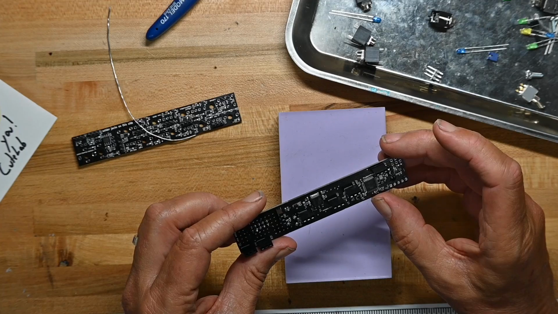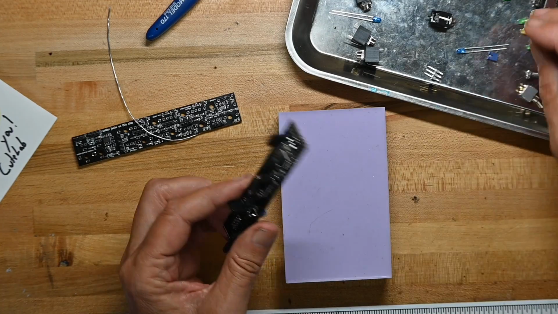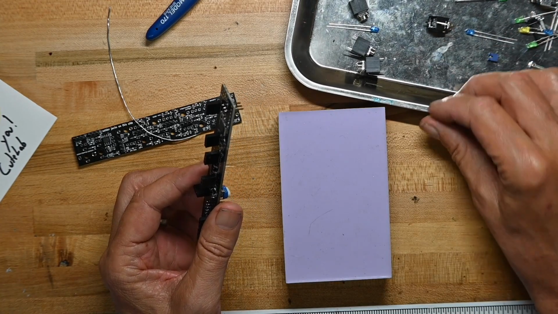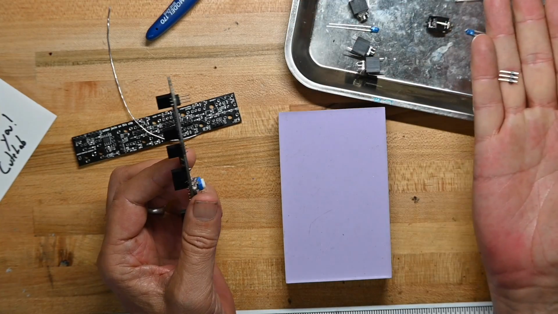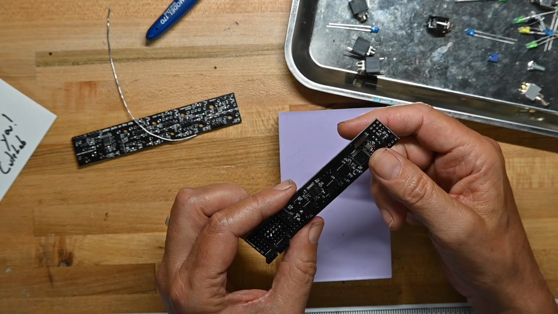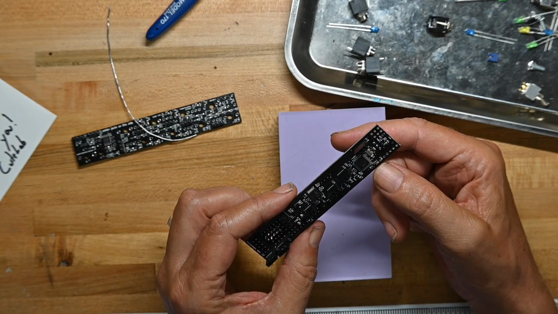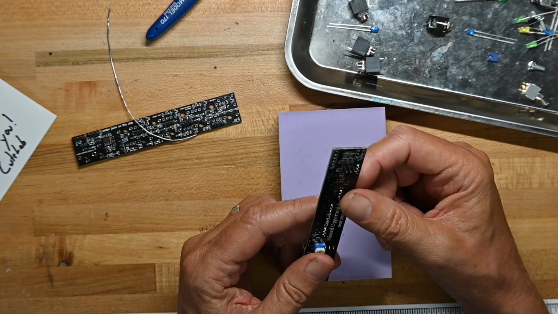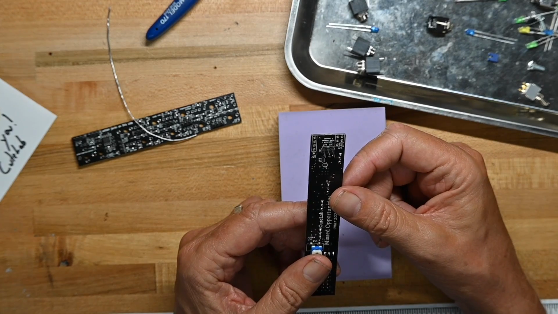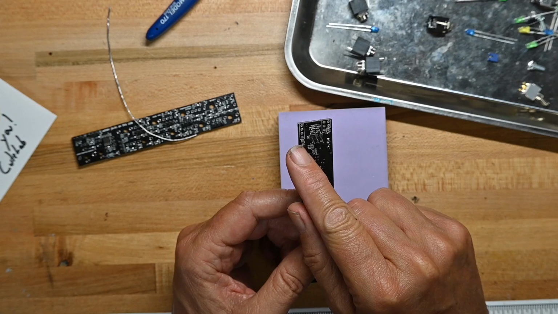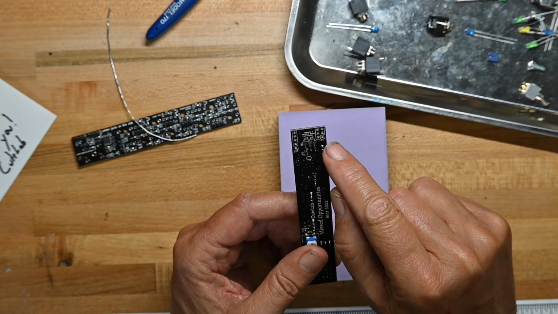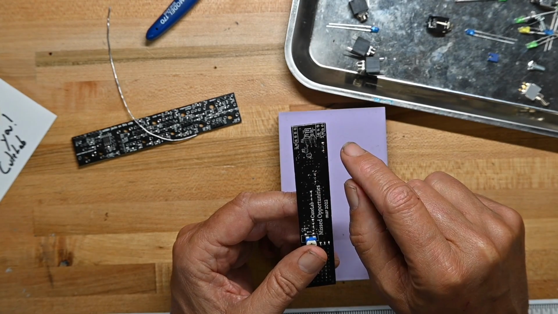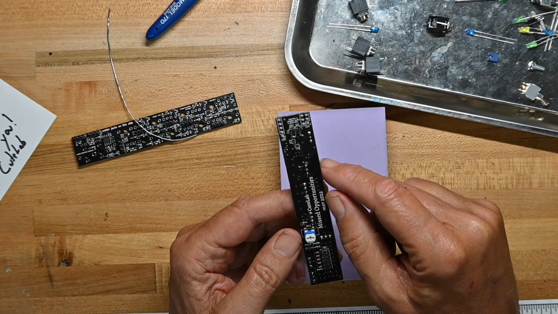Now that leaves me with one 3-pin pin header left over. Let me see if I can find a place where that might go. Now that would be a 5-pin, and that's a square or rectangular 6-pin.